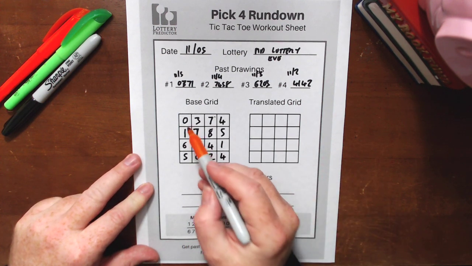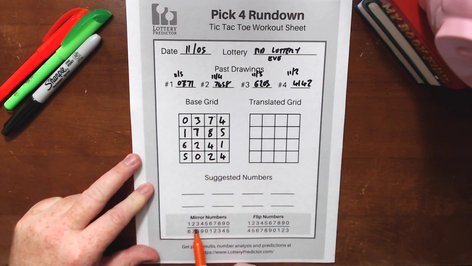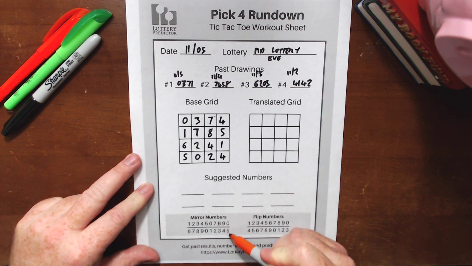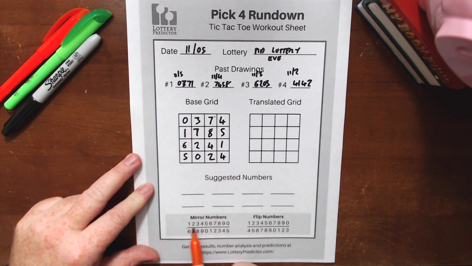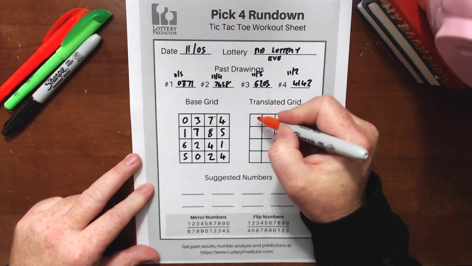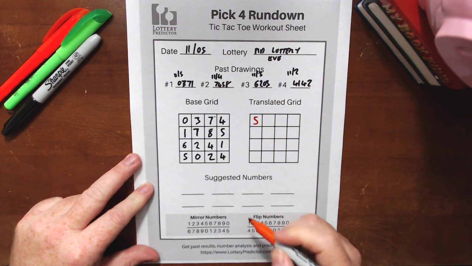So to do that, what we do is we take each individual number, we look up the top number here on our mirror numbers, and the one underneath it is the mirror number. So we start with 0, look up 0 in the top line, there it is right there. The one underneath that's a 5, so we'll put a 5 in our translated grid.